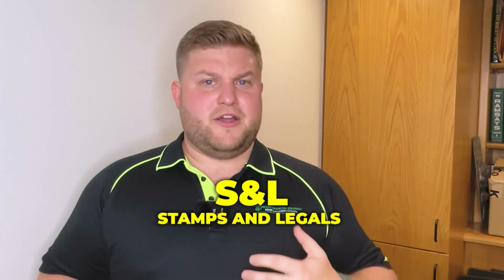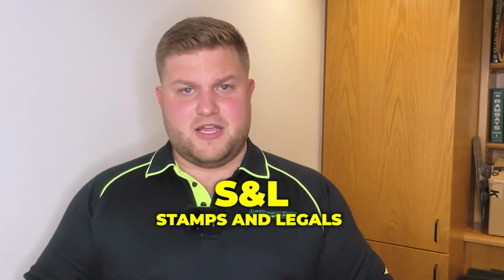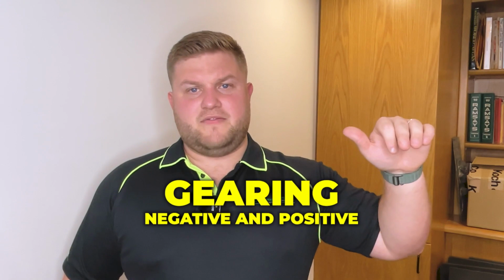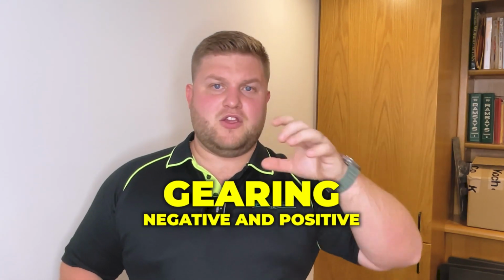Stamps and legals. So if you hear that, basically means it's your stamp duty, and obviously the legals is your searches, your titles, your legal cost to your solicitor, conveyancer, whoever it is. Usually kind of gets packaged up when we send out quotes on how much you might need to pay for your payments, etc. Negative and positive gearing. Positive gearing is the net profit that you would have after all your expenses from your rent that comes in.